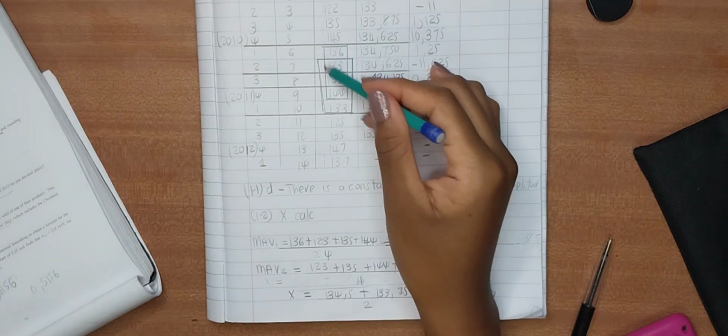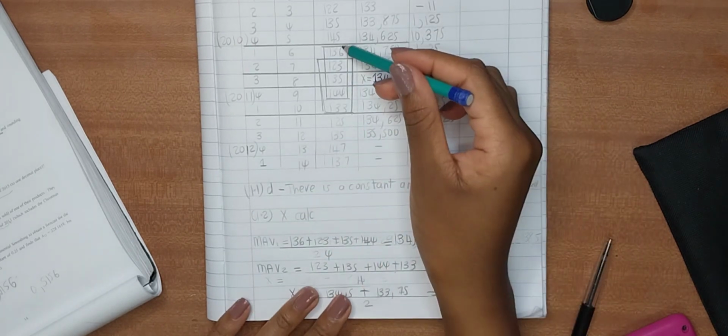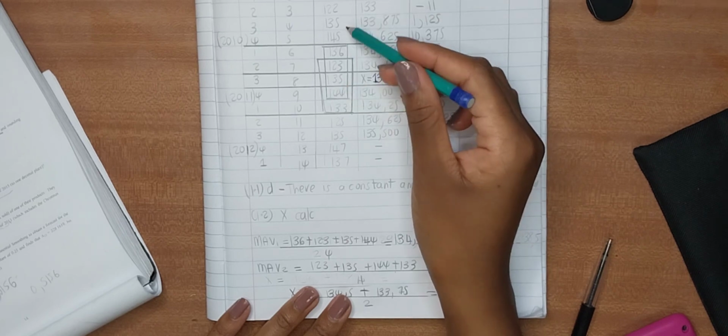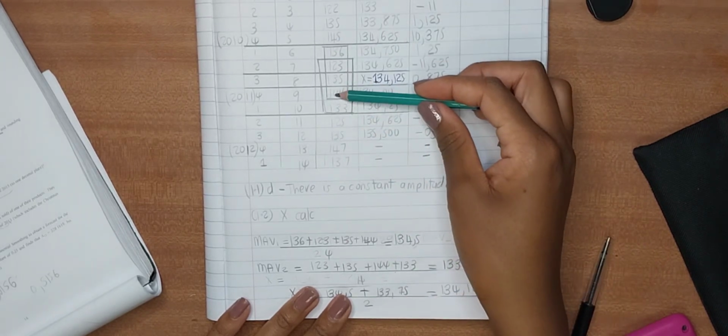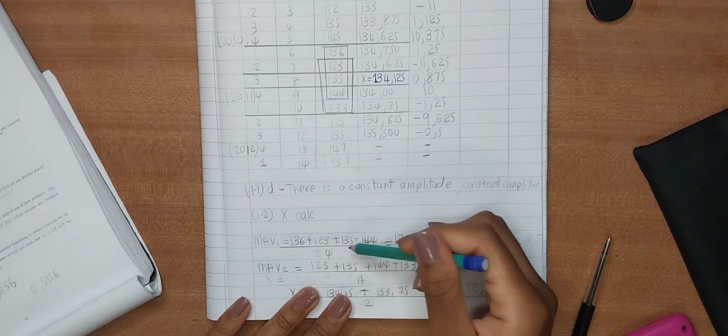Okay, so remember the first triangle that you made? That's your MAV1, right? So you're going to add all the values and you're going to divide by how many they are. So they are 1, 2, 3, 4. So you add all the values in the first triangle and divide by 4. You get 134,5 divided by 4.